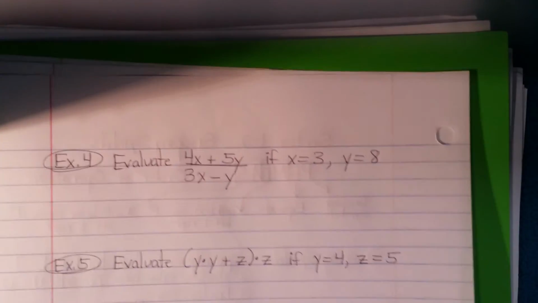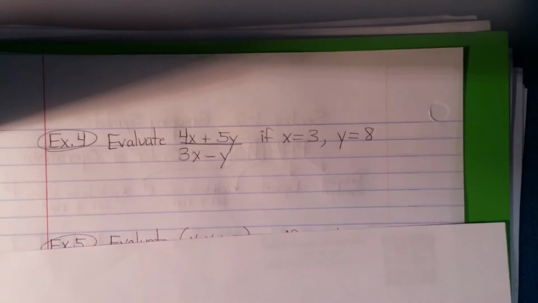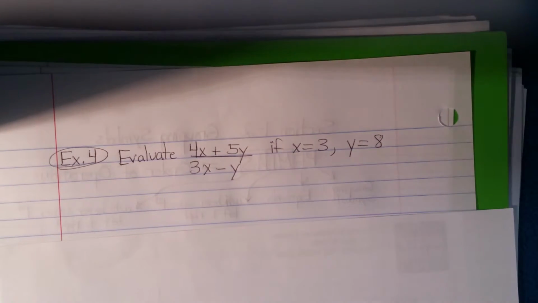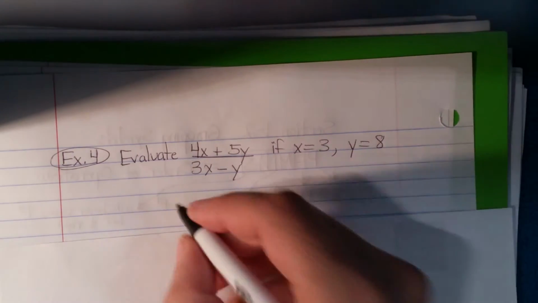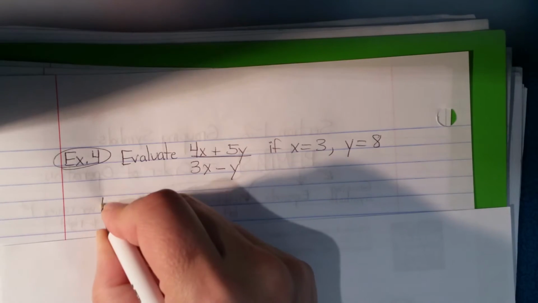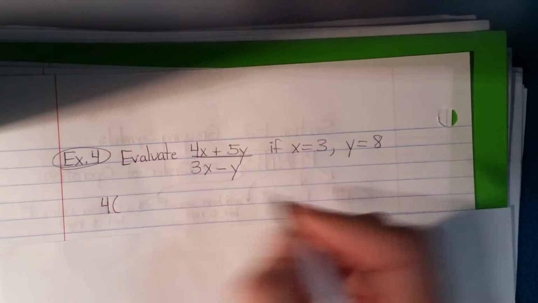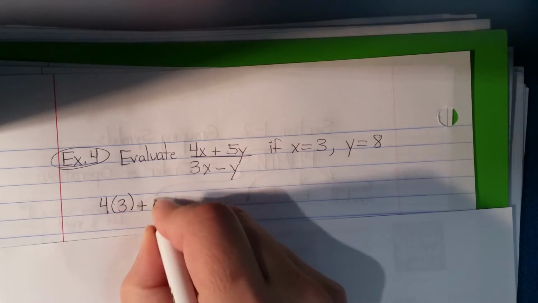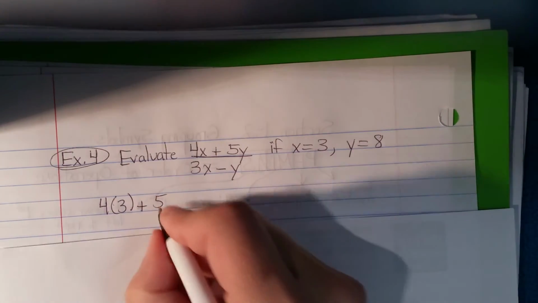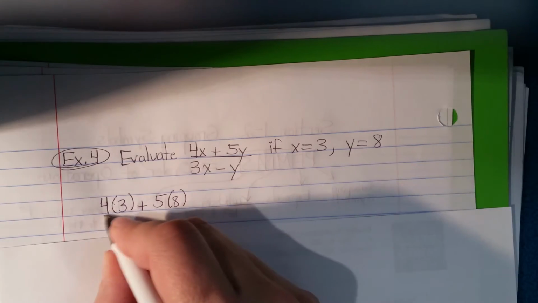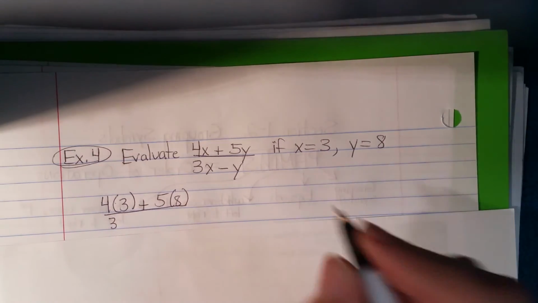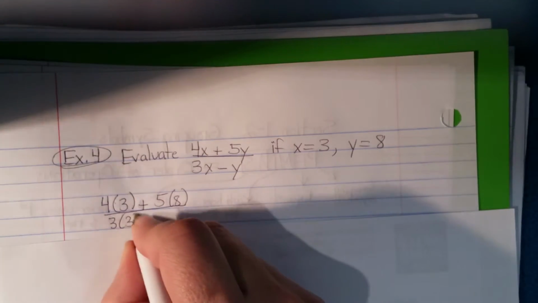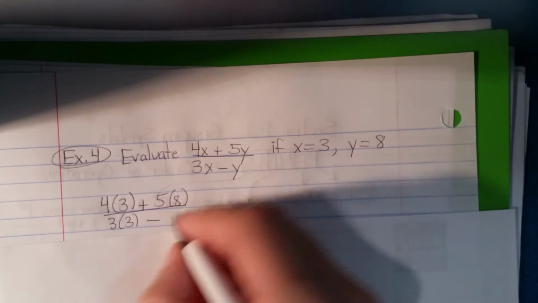Example number 4. Also an evaluate problem. So 4 times 3 plus 5 times 8 over 3 times 3 minus 8.